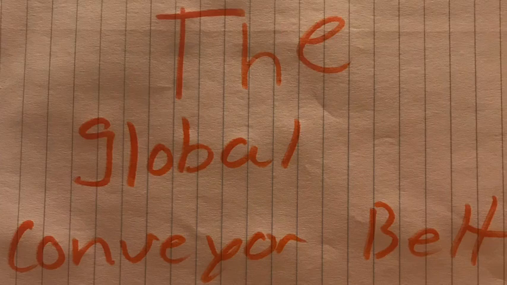The global conveyor belt and how it is being affected by climate change. The global conveyor belt is a deep ocean conveyor belt driven by temperature and salinity. The temperature affects how much the water sinks, and mixes cool and hot to create temperature changes in the water, and the salinity creates the density of the water and how well it sinks, or how slowly, or whether it doesn't sink at all.